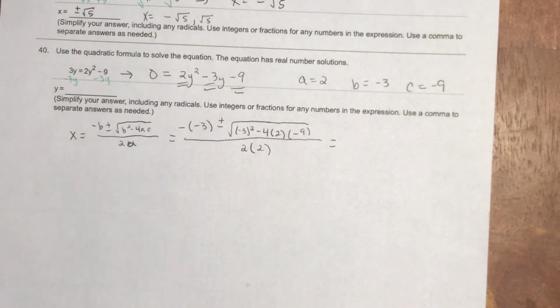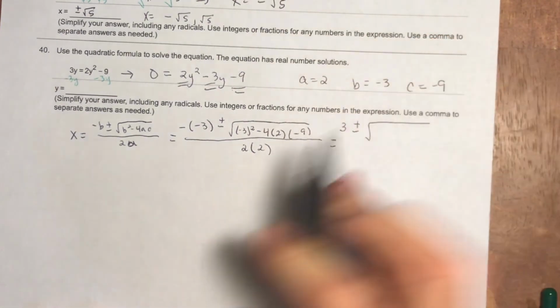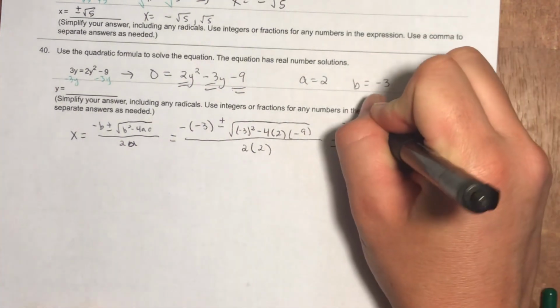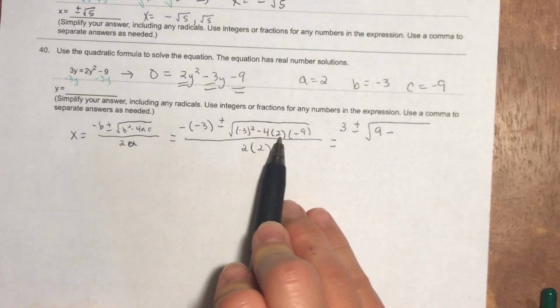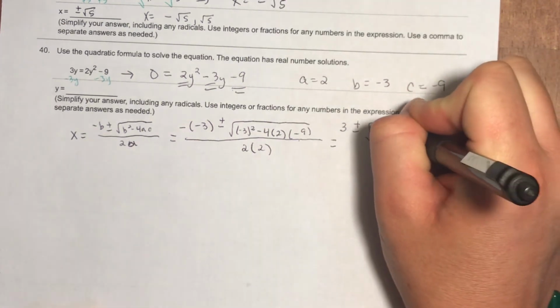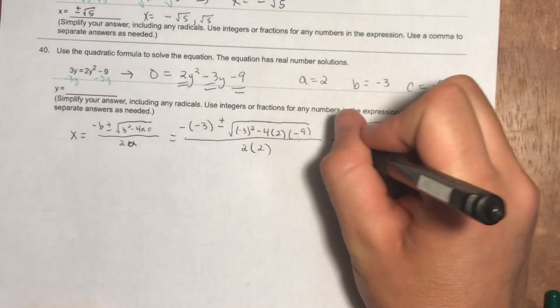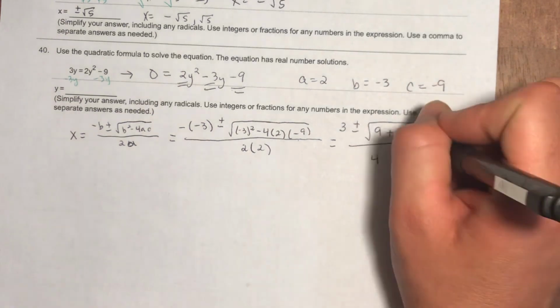A negative 3 is just a positive 3, plus or minus under the square root, negative 3 squared is 9. And then negative 8 times a negative 9 would be a positive 72, over 4. Still working under the square root.